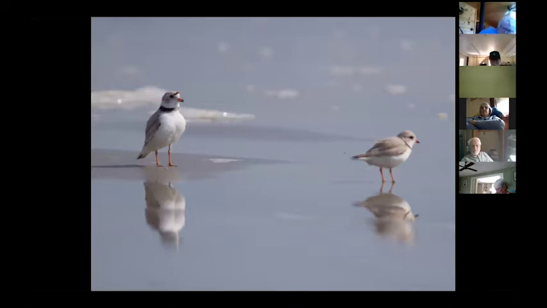So here's our piping plover nesting on Maine's sandy beaches. You can see it's a male on the left doing this behavior called soldiering, where he puffs up his chest, trying to show off to this female who really doesn't care.